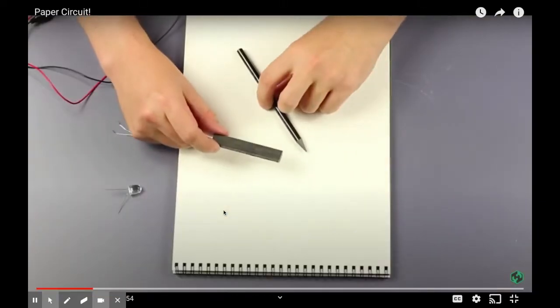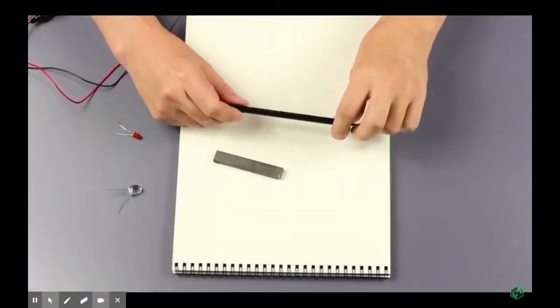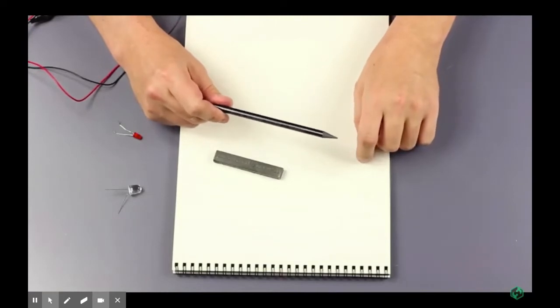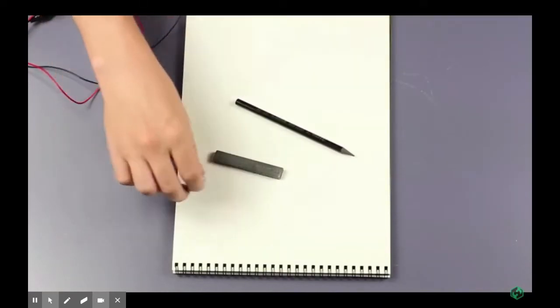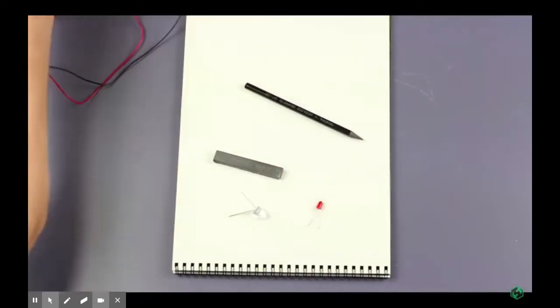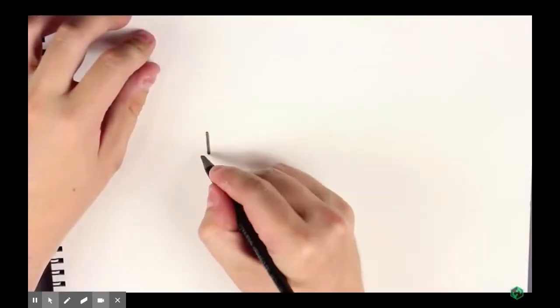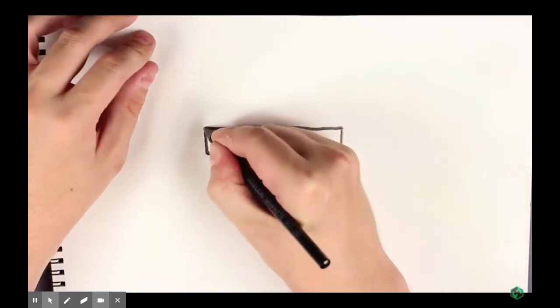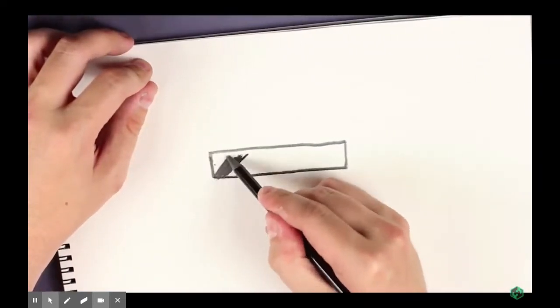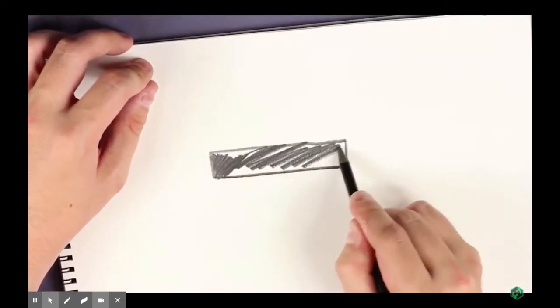By using basic drawing materials such as a graphite block or a pencil, we're going to be able to draw a circuit out on a piece of paper, hook a battery up to it, and actually power an LED light. In the early 90s, Forrest Mims unleashed several cool experiments on the world in his book called Science Projects. This first example was included.